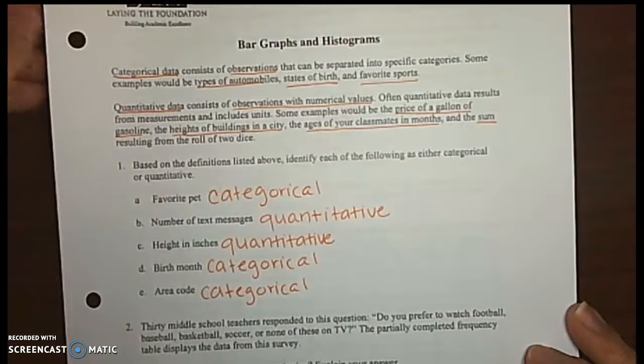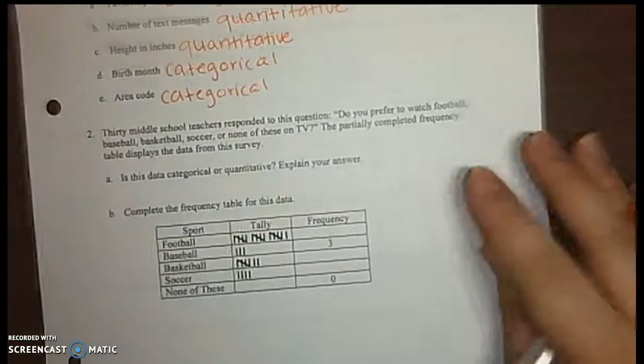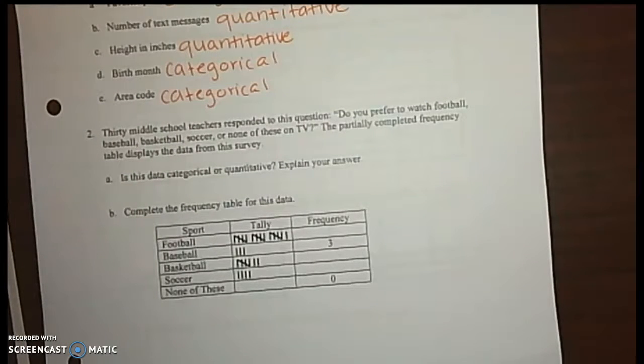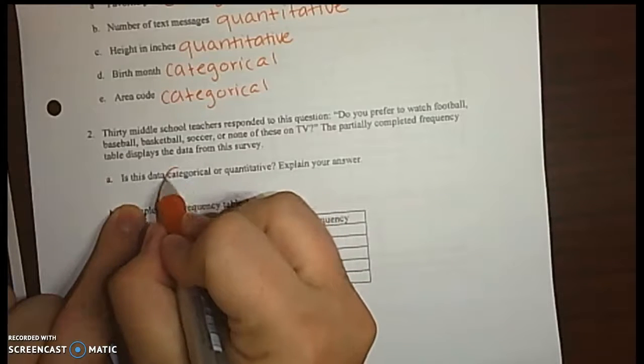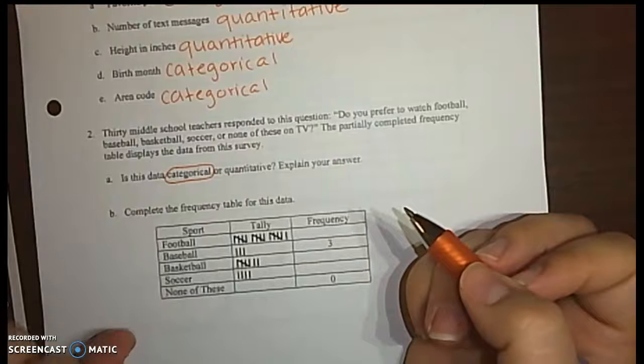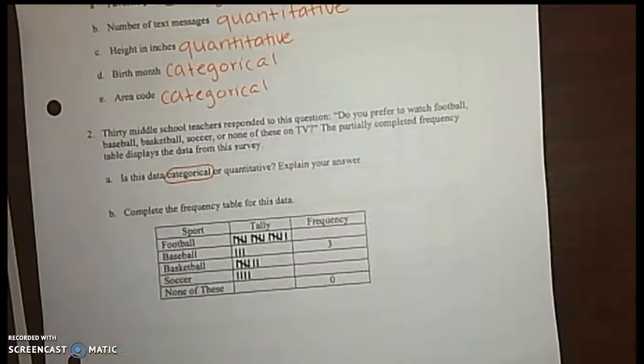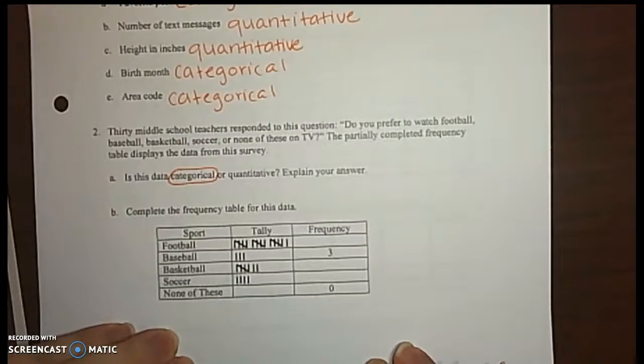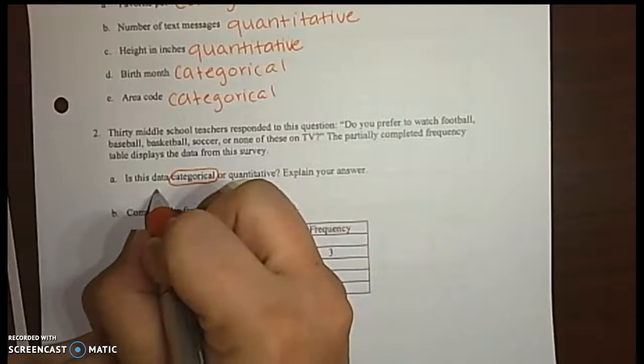All right, moving down to the bottom, on this number 2, the first thing says 30 middle school teachers respond to this question. Do you prefer to watch football, basketball, baseball, soccer, or none of these on TV? The partially completed frequency data table displays the data from this survey. Is this data categorical or quantitative? Explain your answer. So this is going to be categorical because, one thing, it's observations. We are not specifically listing number values. It's also able to be sorted into unique groups.